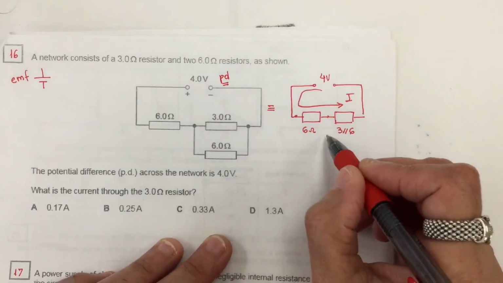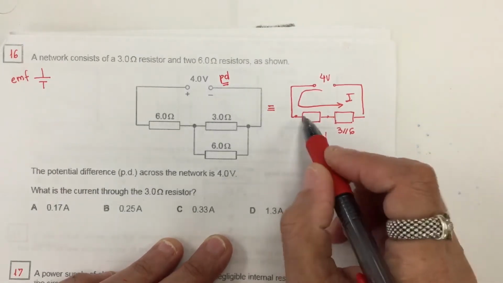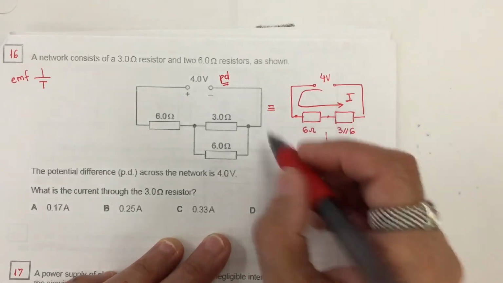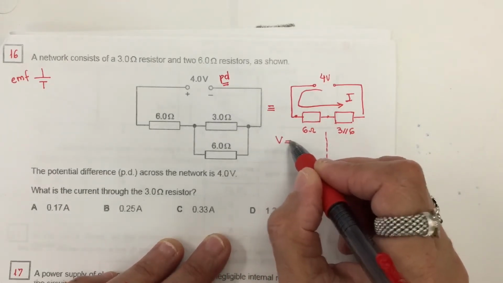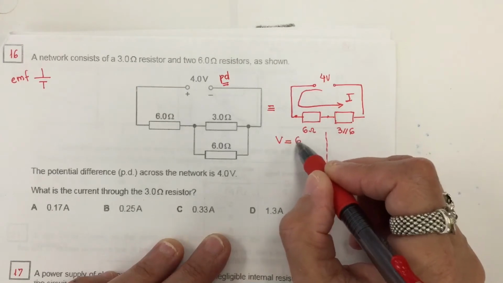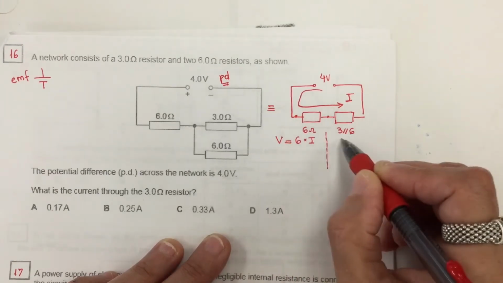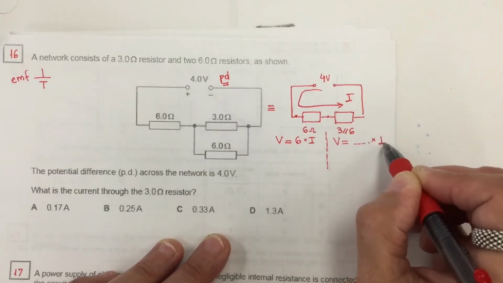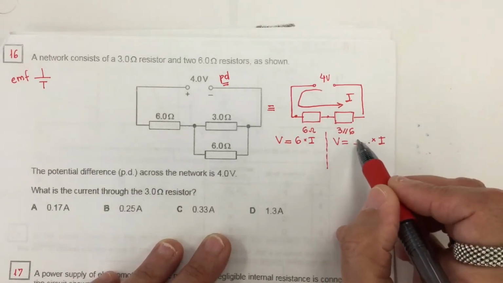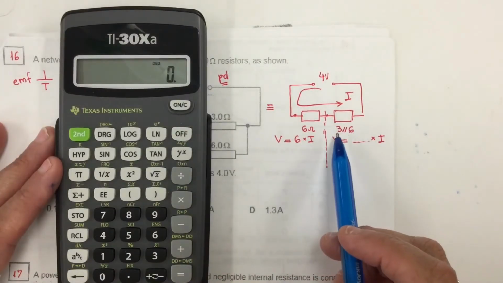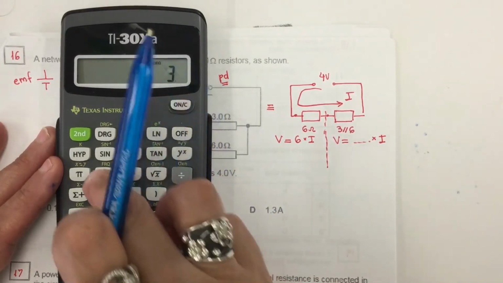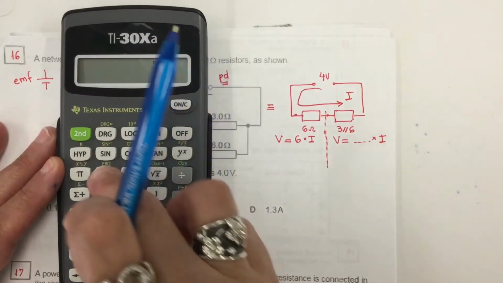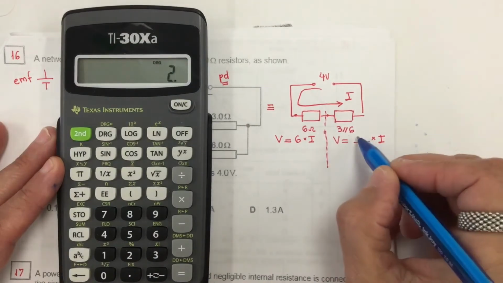And when we have the current across each resistor, we can find the voltage across this one, and we can find the voltage across this one. But first we need to find the equivalent. So the equivalent between 3 and 6 is 3 inverse plus 6 inverse, equal inverse one more time, and that's 2.